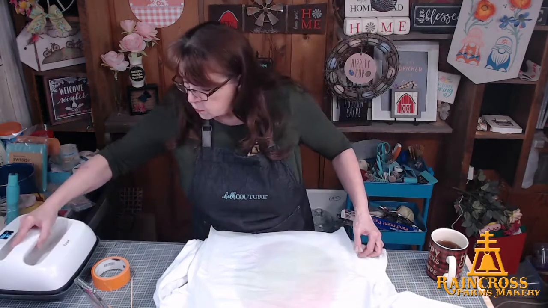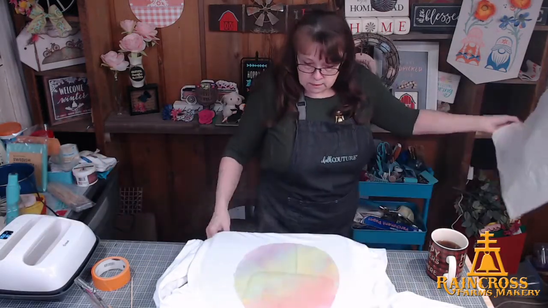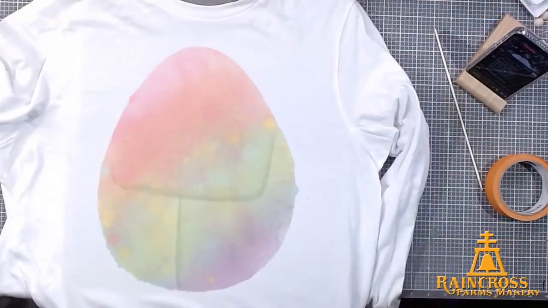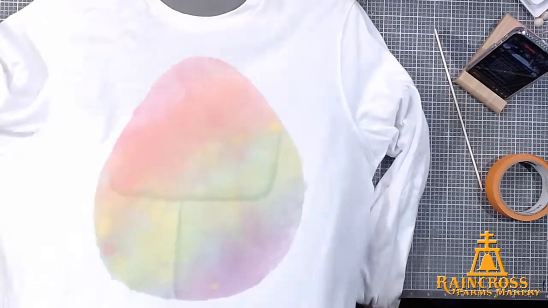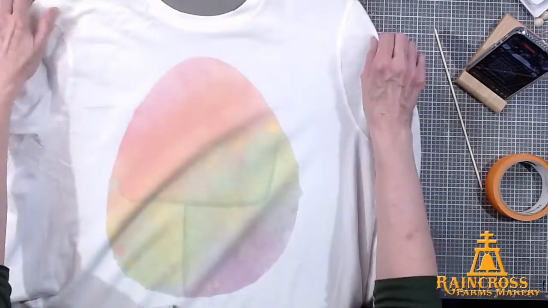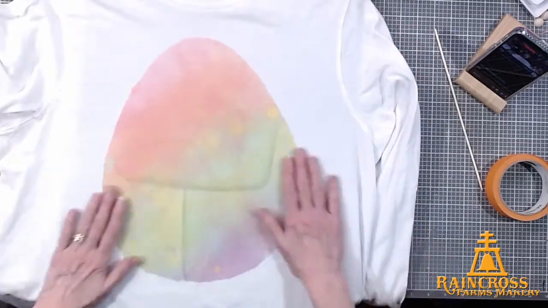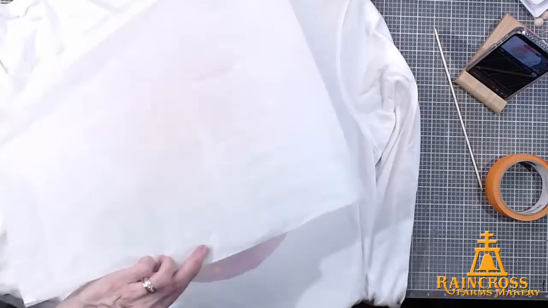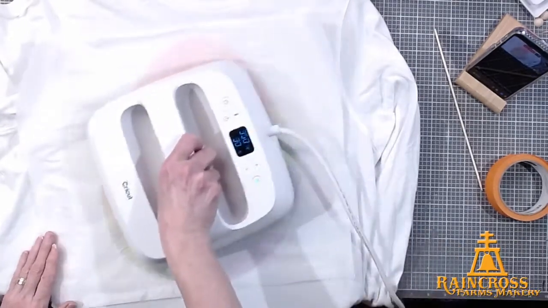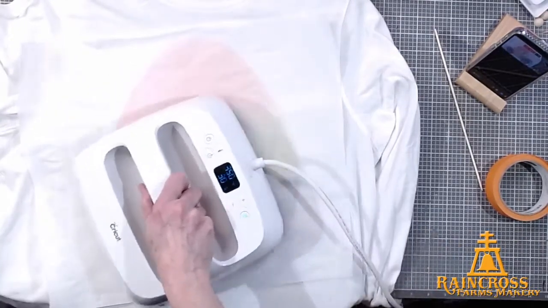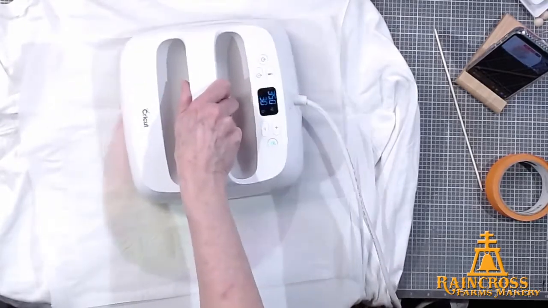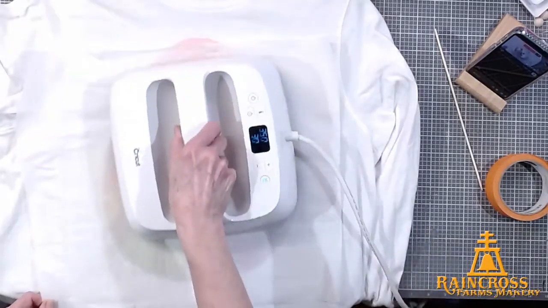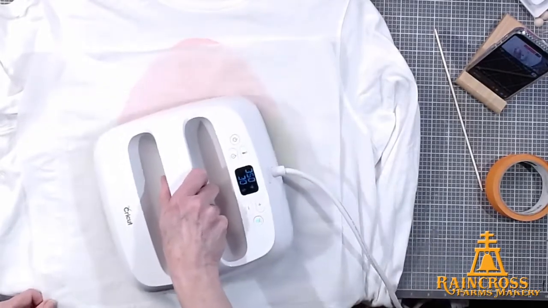Okay. Now this will be hot. And you can kind of see that's just the moisture in there. When it dries and cools, you won't see that. I'm hoping. I think it's just because the ink was not completely dry, so that's just moisture working its way out.